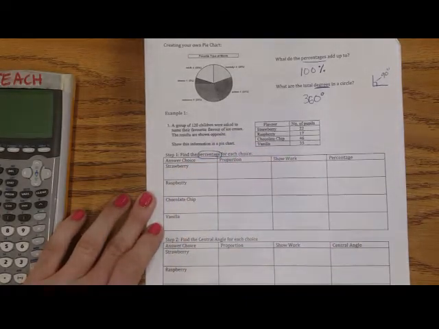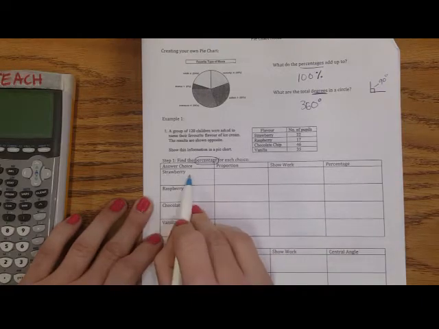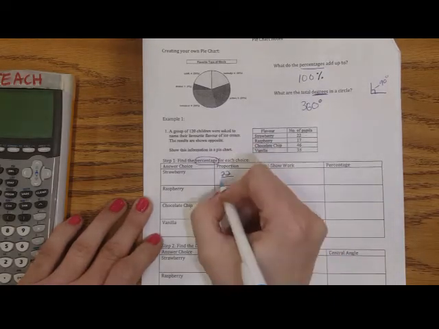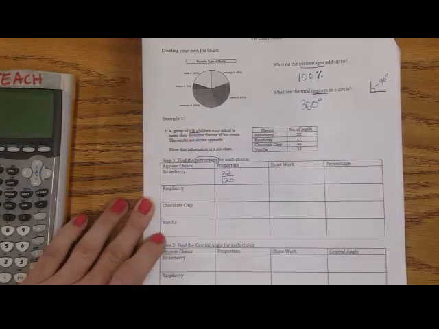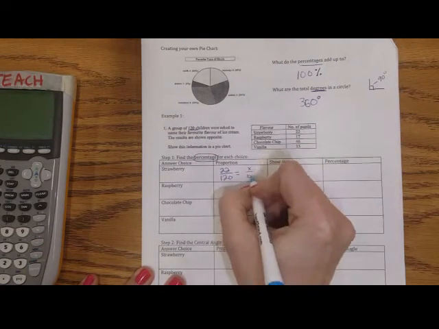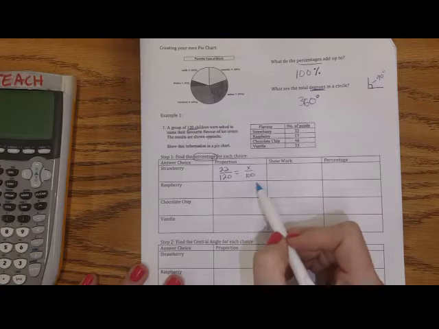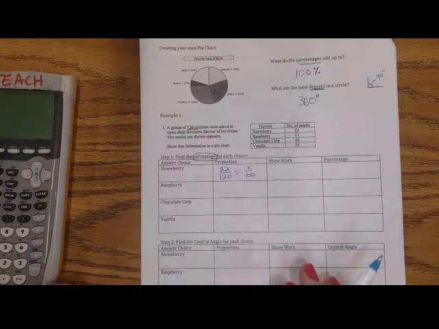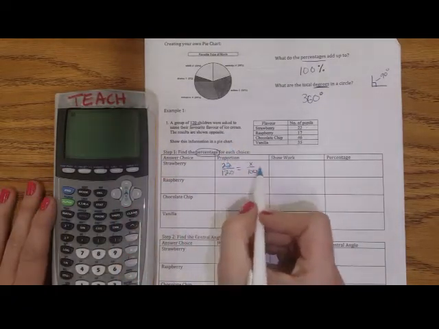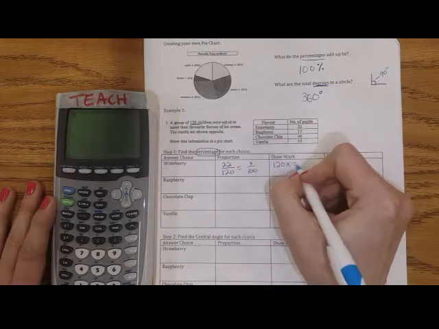Keep in mind that percent is out of 100, so I want to set up a proportion on how many kids picked strawberry, which was 22, out of the total number of students, which was 120 total kids, and then that would equal some percent out of 100. Okay, and if you remember how to solve this, you can cross multiply, or if you solve it a different method, your teacher might have called it butterfly method or baseball bat, whatever they called it when they taught you how to do this.